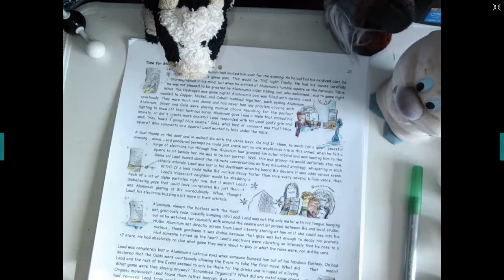He had absolutely no clue what game they were about to play or what the rules were, nor did he care. Lead was completely lost in aluminum's lustrous eyes when someone bumped him out of his fabulous fantasy. Os had declared that the odds were courteously allowing the evens to take the first move. Well, what did that mean? Lead and the rest of the evens seemed to only be there for the drinks and in hopes of alloying. What game were they playing anyway? Scrambled organics? What did any metal know about organic molecules?